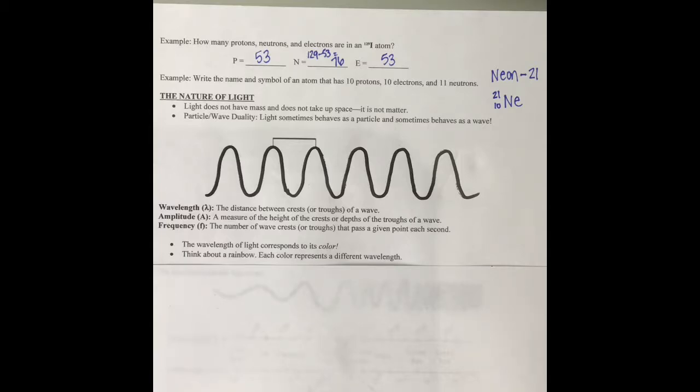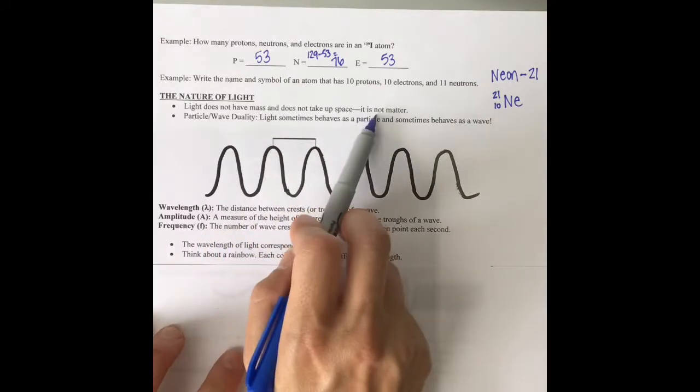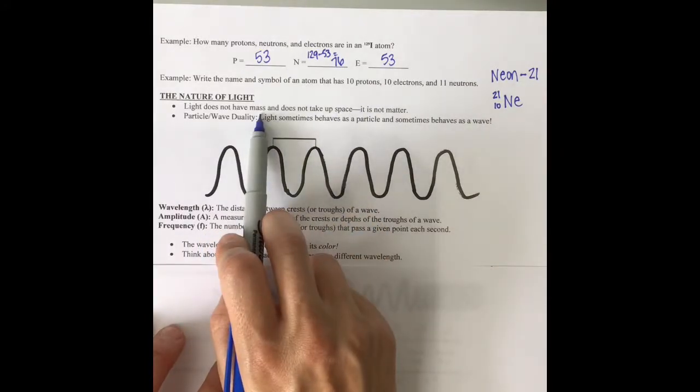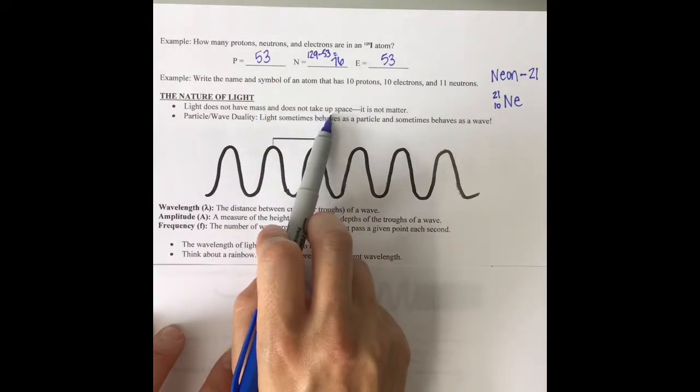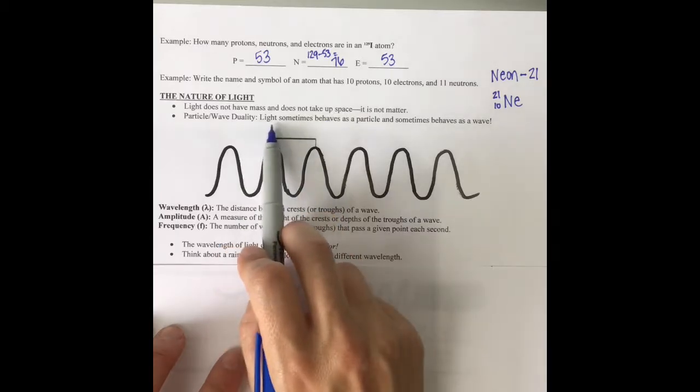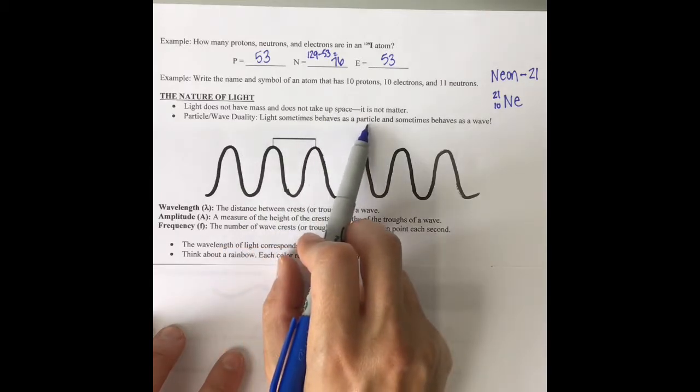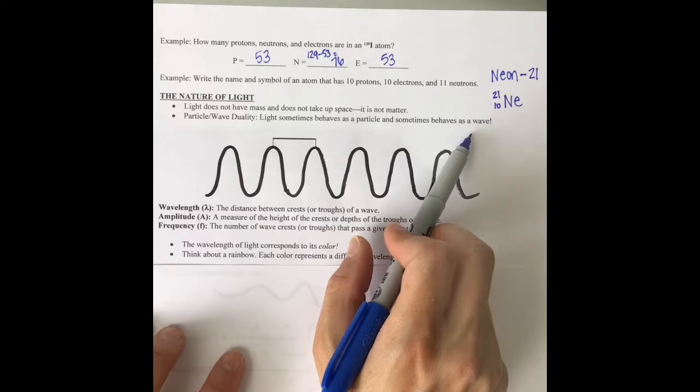And many scientists thought that light behaves as a wave. Light is actually not matter. It does not have a mass and it does not take up space. Here I've written that light sometimes behaves as a particle and sometimes behaves as a wave.